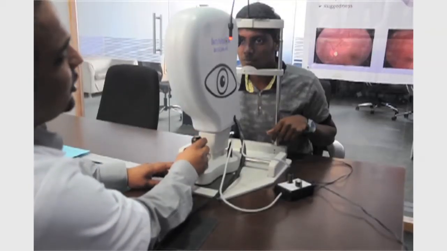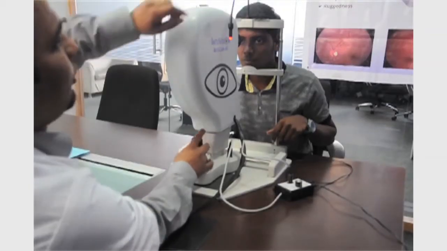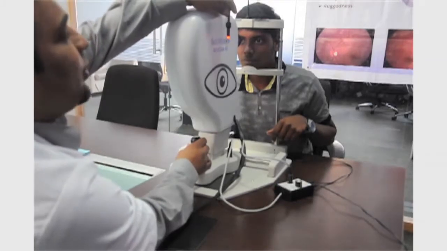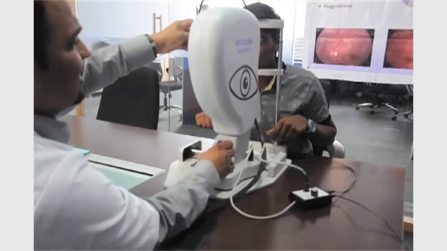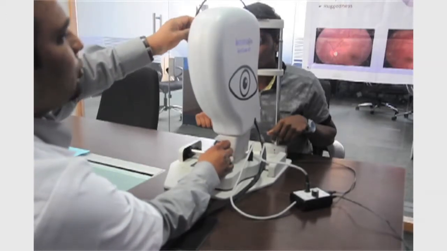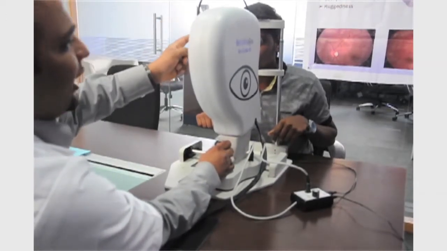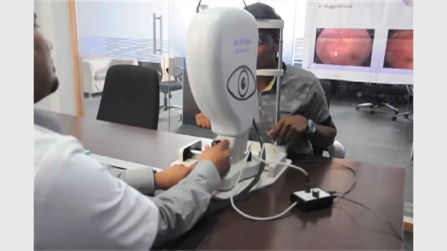Now I just captured the right eye. What I will do now is capture the left eye as well. So I will move the external fixation light onto the other side of the device. Ask the patient to see the external fixation light with his right eye and capture the left eye.